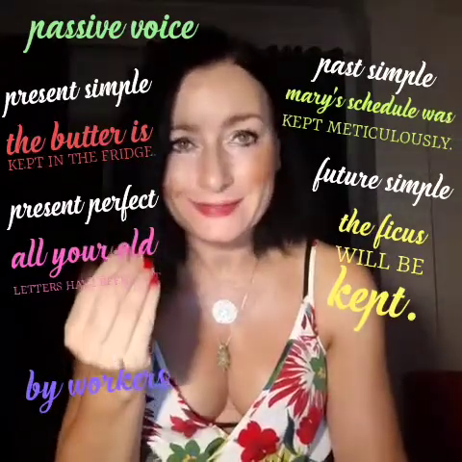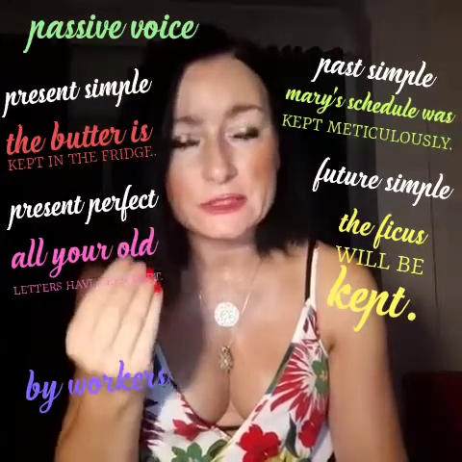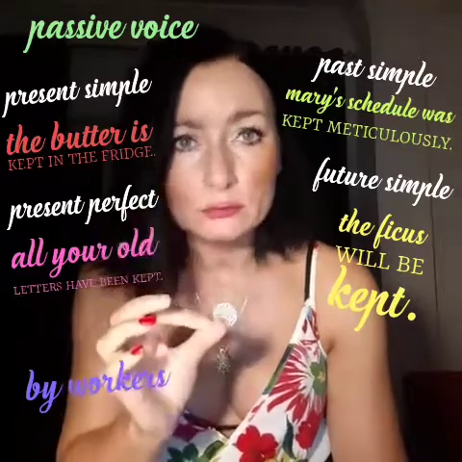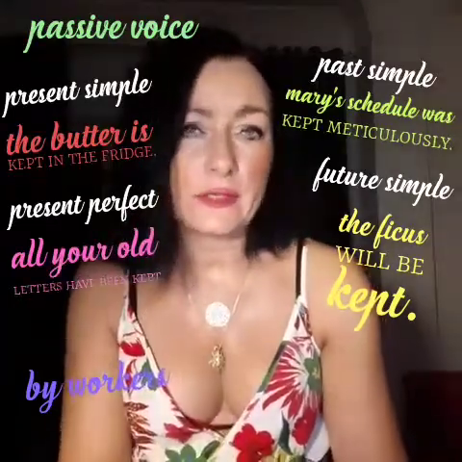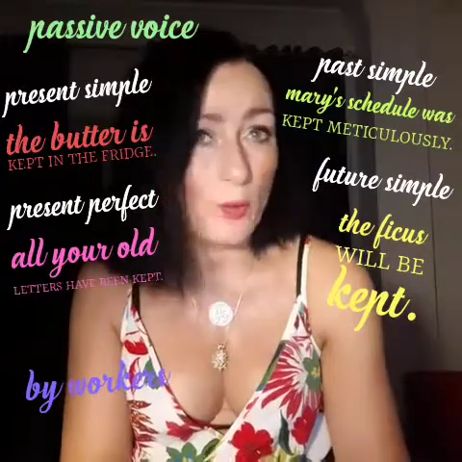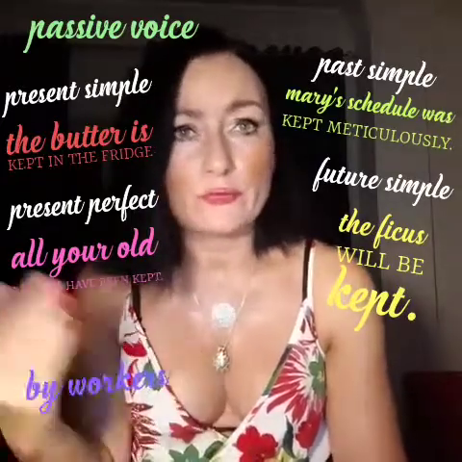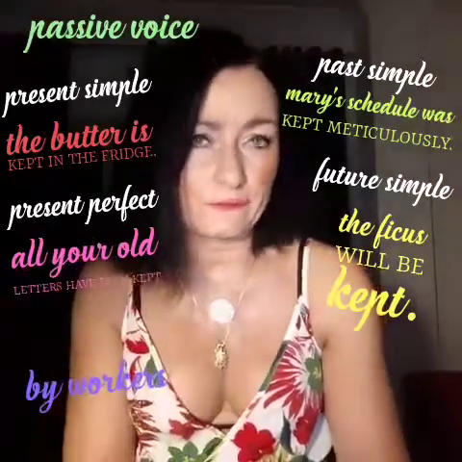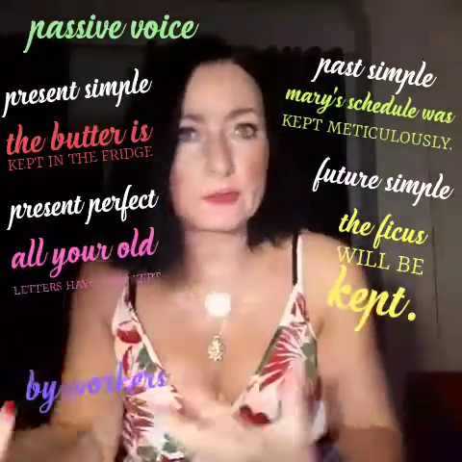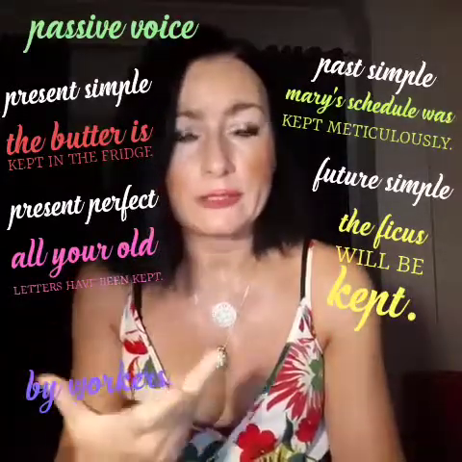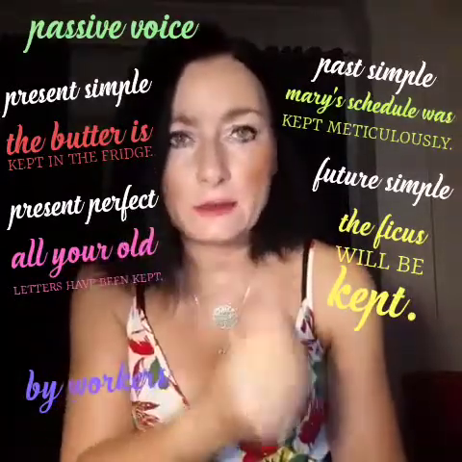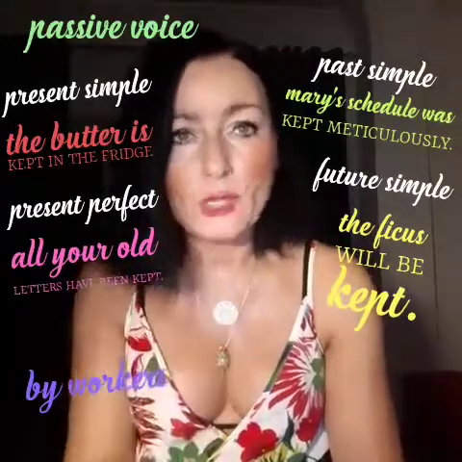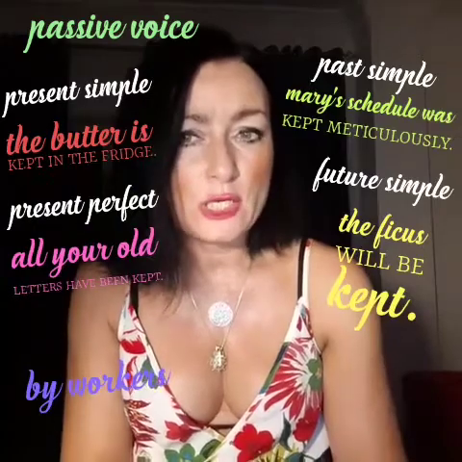Why? I think that a lot of British or American native speakers would use this passive sentence rather than the active in this particular situation. Because it's not important whether it's we or they or he or she. It's important that the butter is kept in the fridge. Usually, yes, because otherwise it would melt or get rotten or anything else. So the butter is kept in the fridge. That's a correct present simple use of the passive voice.